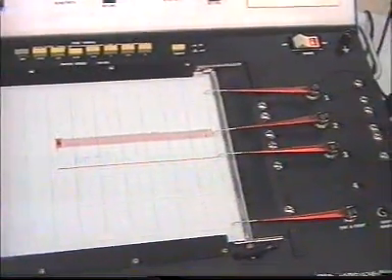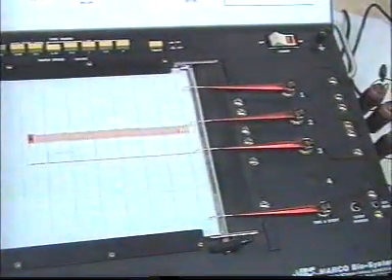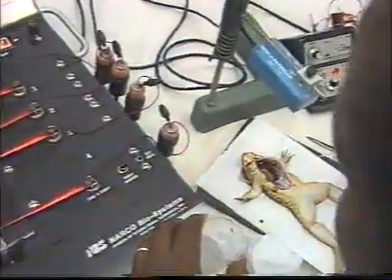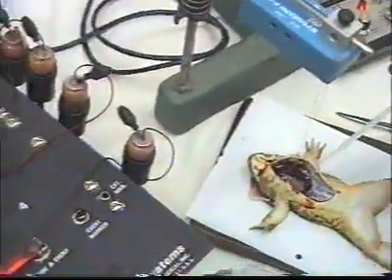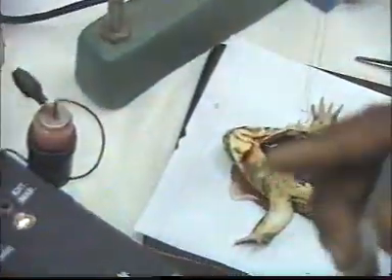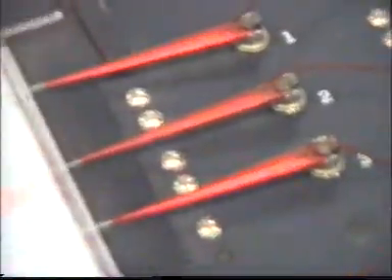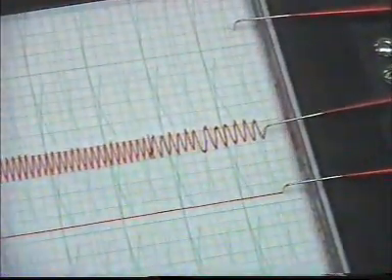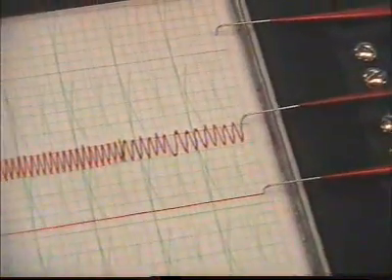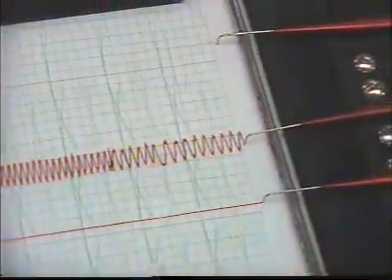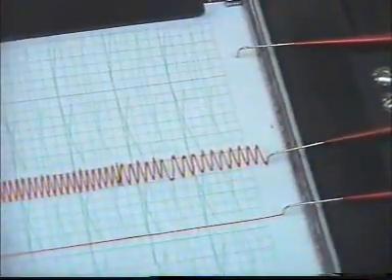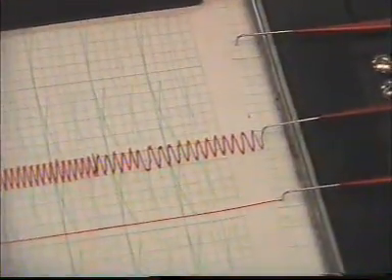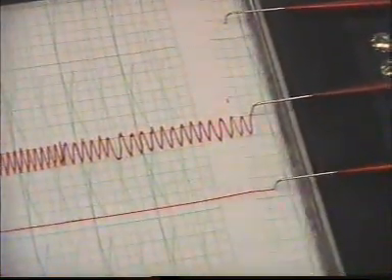And then we apply cold ringer solution to the heart. See the effect of cold ringer on the heart. The heart slows down because of application of cold ringer. So if we want the heart to resume, we normally have to add warm ringer.